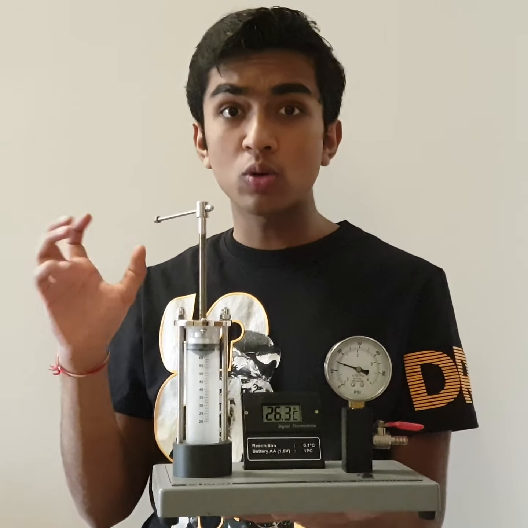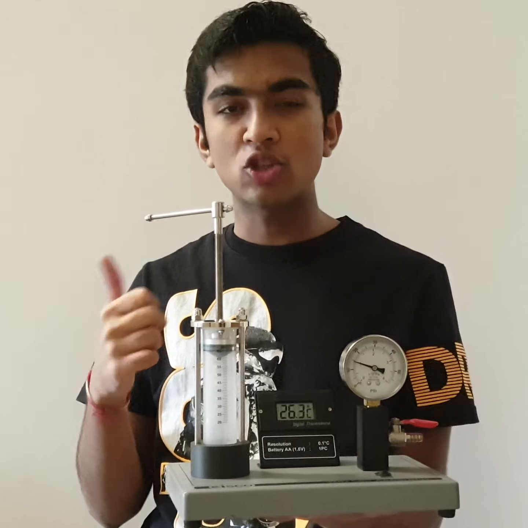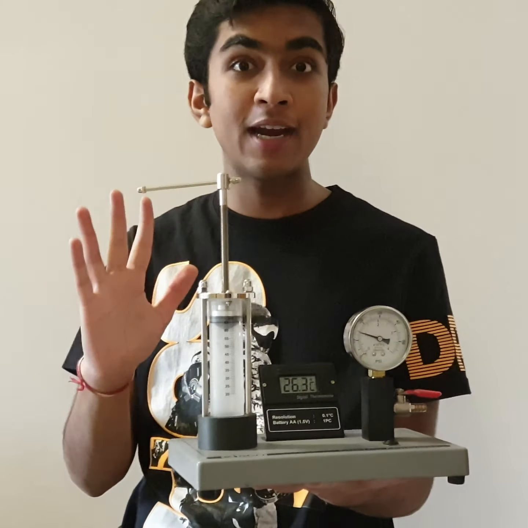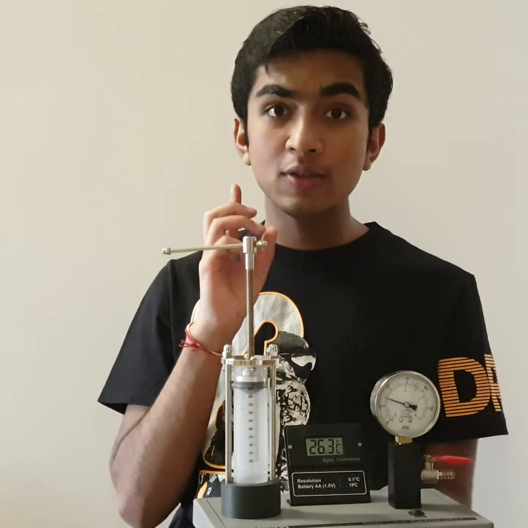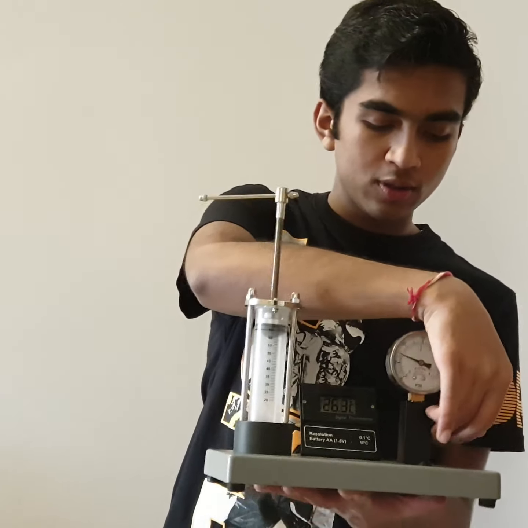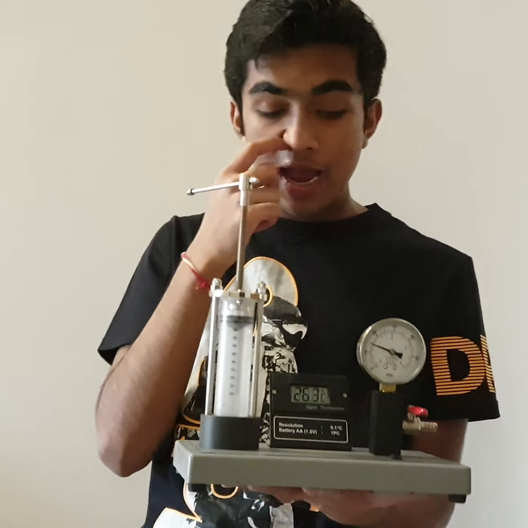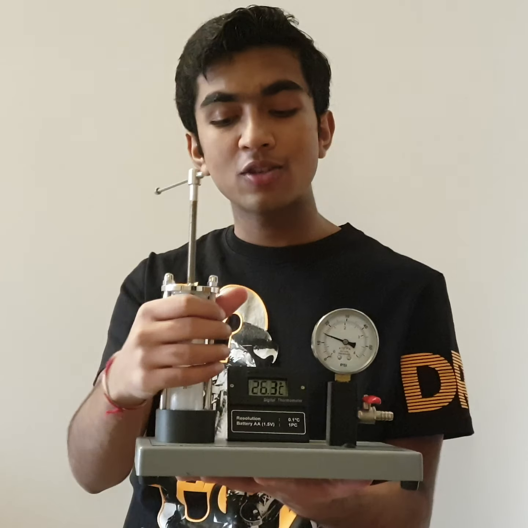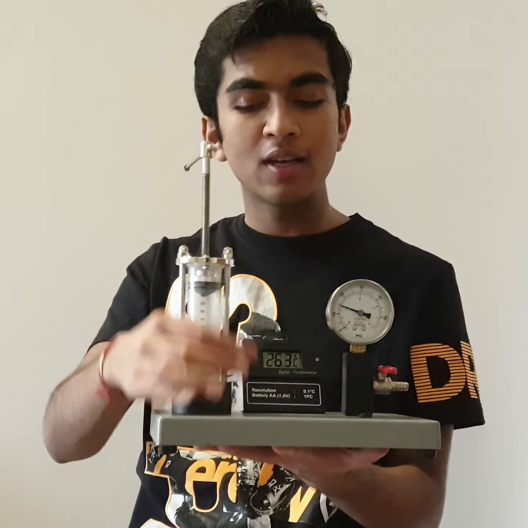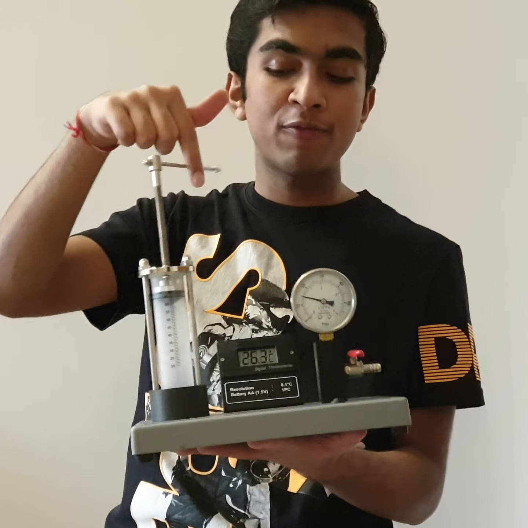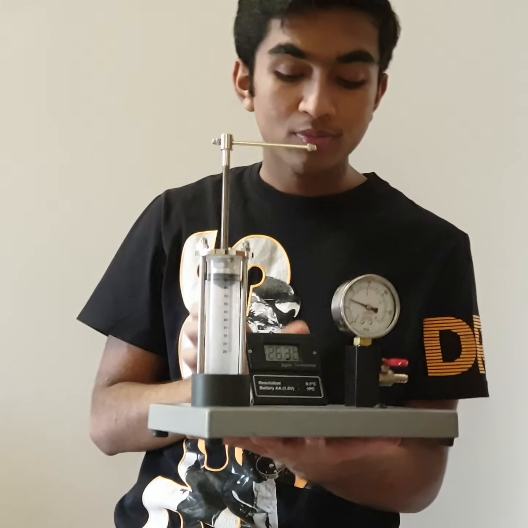For this law to hold true, the mass of the gas and the temperature must be held constant. To keep the mass of the gas constant, we've got this valve here which I can close now. By doing so, I have restricted the mass of the gas into this volume. So whatever the volume of this syringe is, will be the volume of the gas.